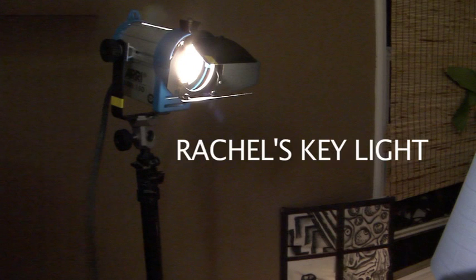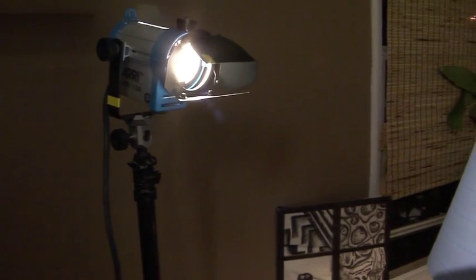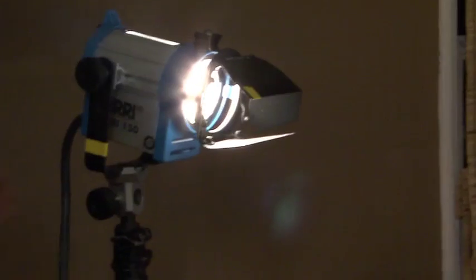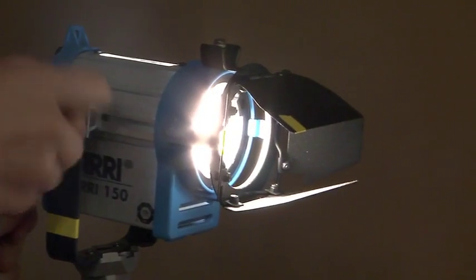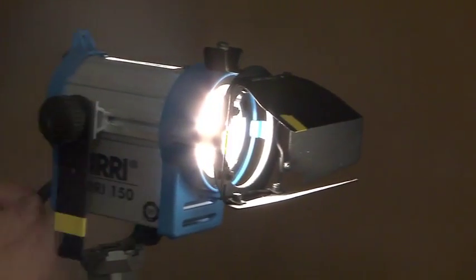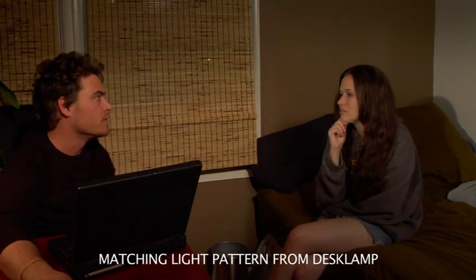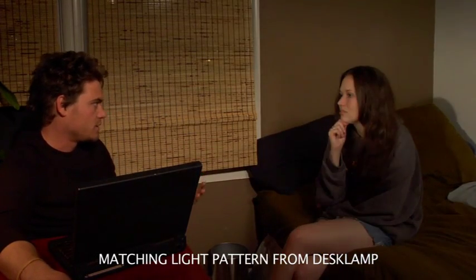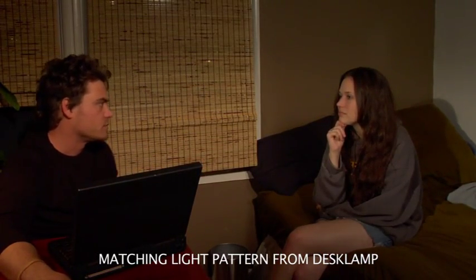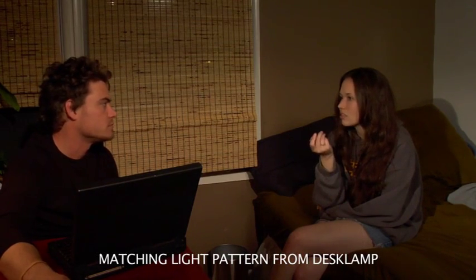So now, this is Rachel's key light, and notice that it's in the same sort of corner of the room. It's towards the left side of the room, but further to the left, and this is what's hitting her from the left side of the room. It's doing the same kind of thing on her, where when we tilt it up and down, watch what happens to her. Watch the shadows on the back wall, and watch the slash, that horizontal slash across. There it is right there. And like I said, both these lights are matching the light pattern from the desk lamp, because it would normally be a thin slit of light coming in from underneath the lamp and going across in a vertical manner.